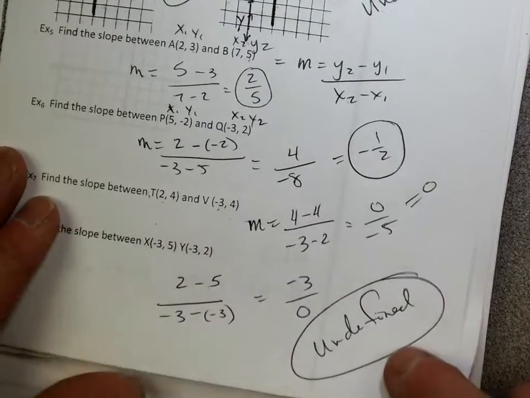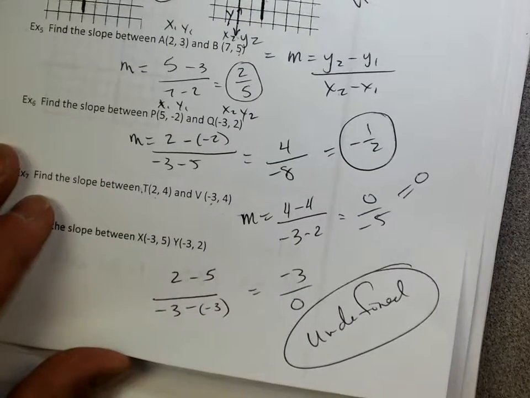Easy so far? 0 on the bottom is bad. 0 on the top is 0. 0 on the top of the fraction is 0. 0 on the bottom of the fraction is bad. Undefined. Okay, turn the page.